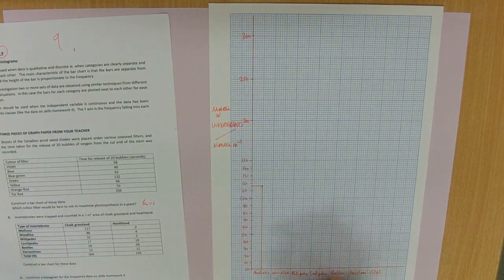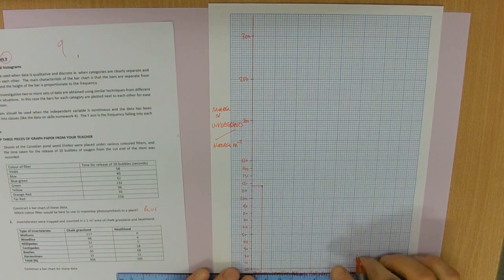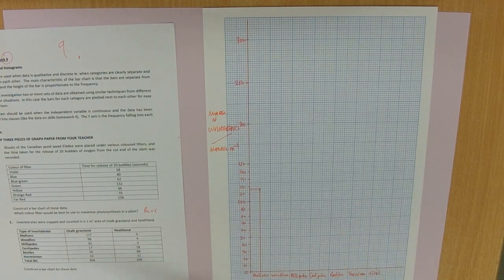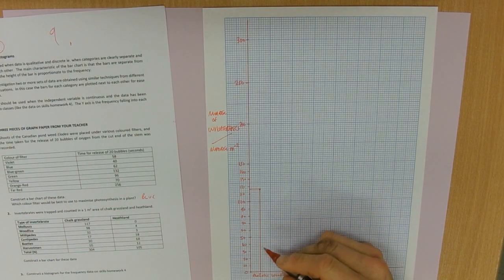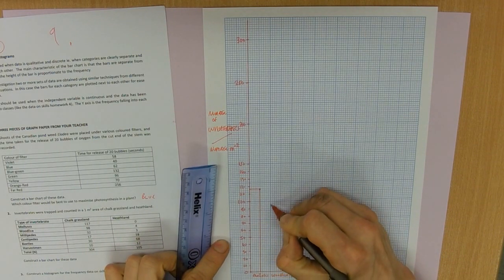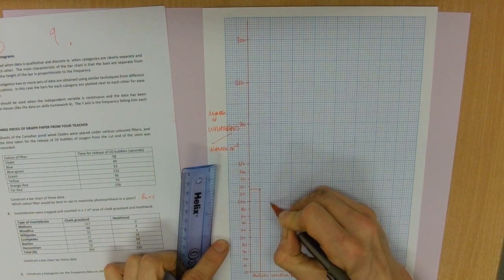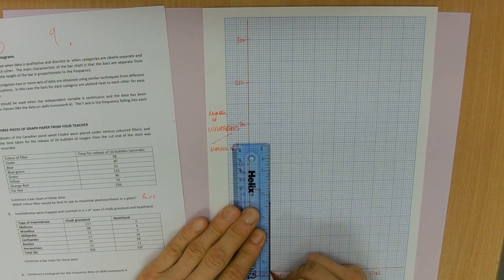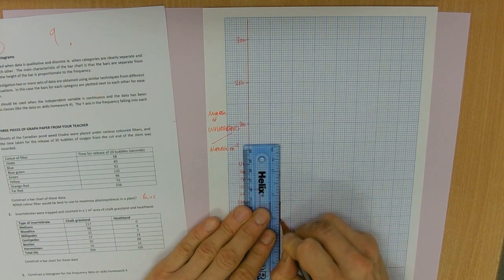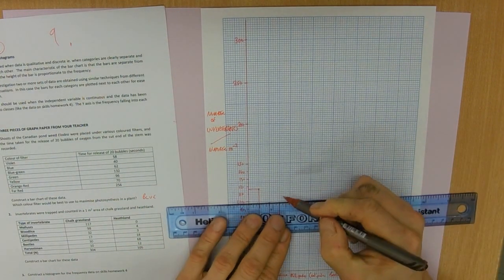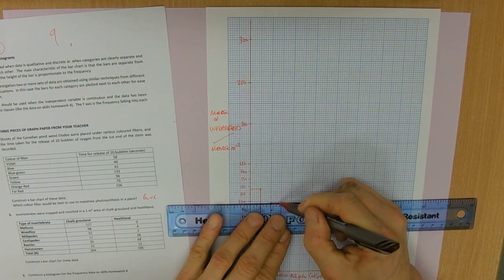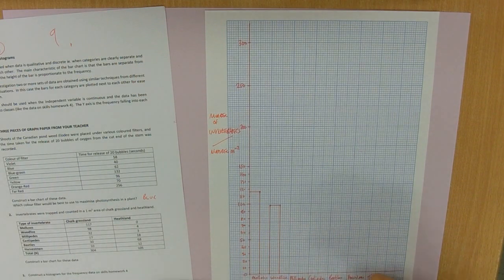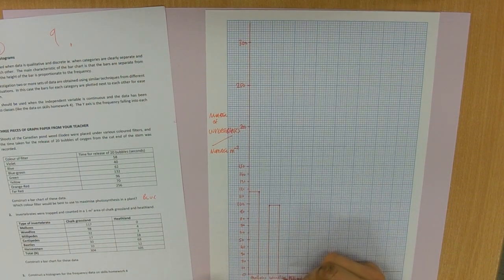So that's our mollusks on the chalk, and then to the right of it I'm going to do the heathland, 0, so that would be a bar just going across there. Woodlice 98 and 4, so 98, and then 4, which is going to be 2 squares is going to be 5, so it's just under that.